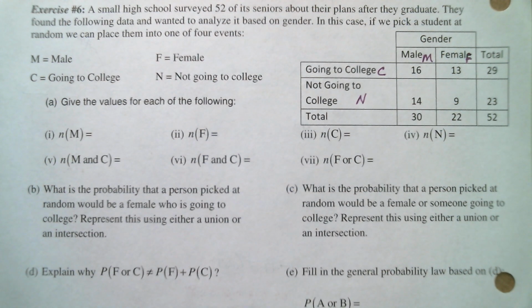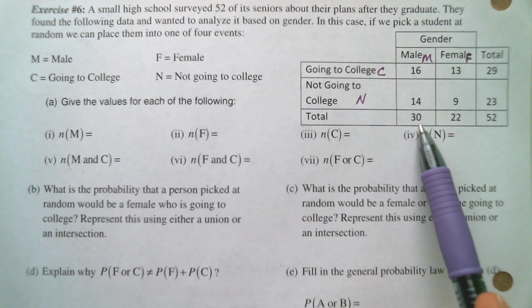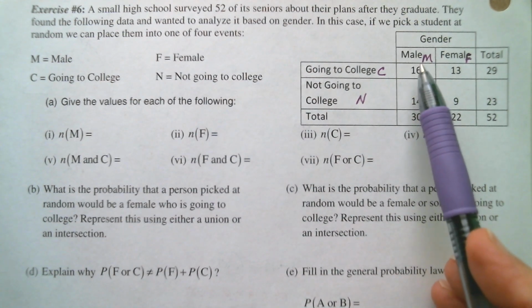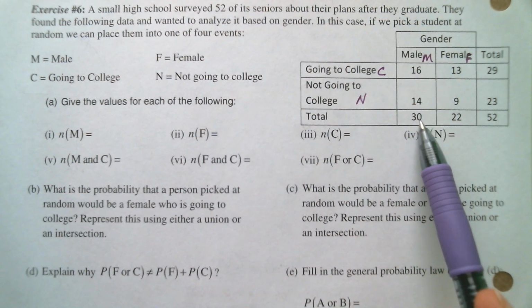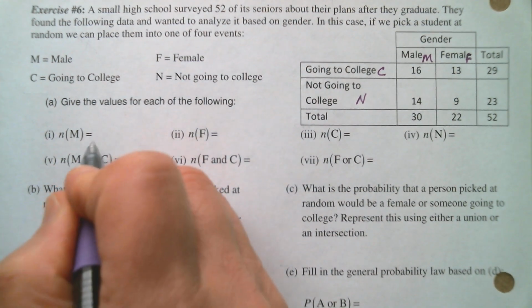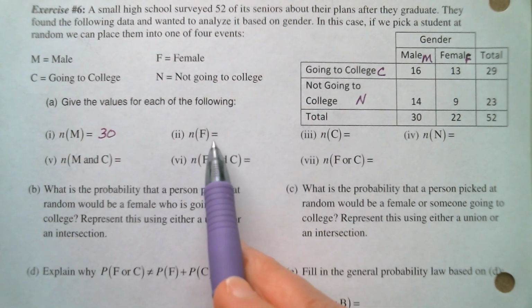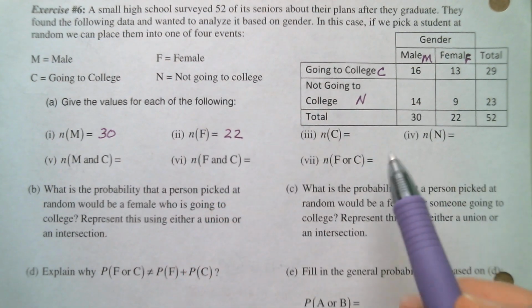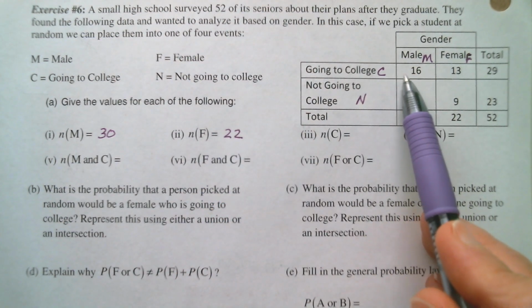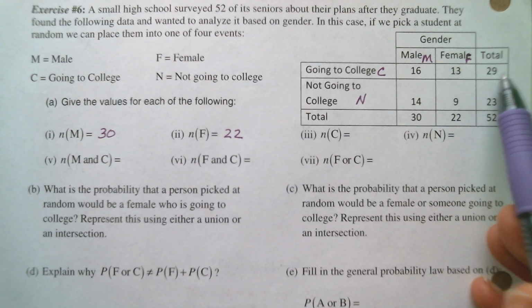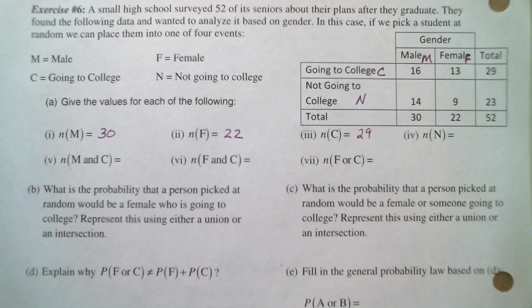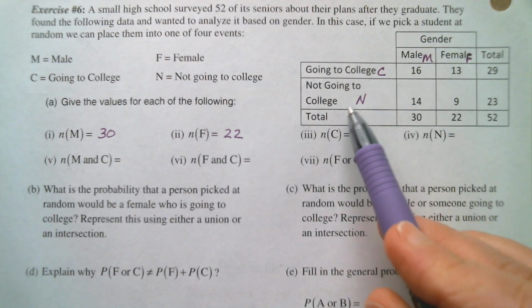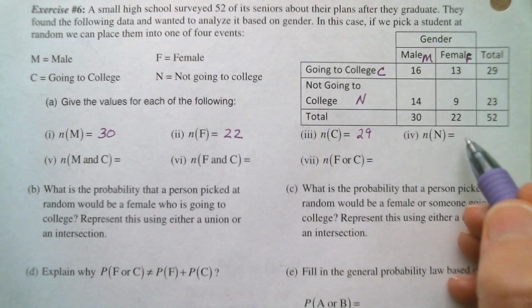Give the values of each of the following. The number that are male, make sure you give the total number. There are 16 males going to college, 14 are not, so the total number of males is 30. The number that are female, total number 22. The number going to college, total 29. The number not going to college, total is 23.